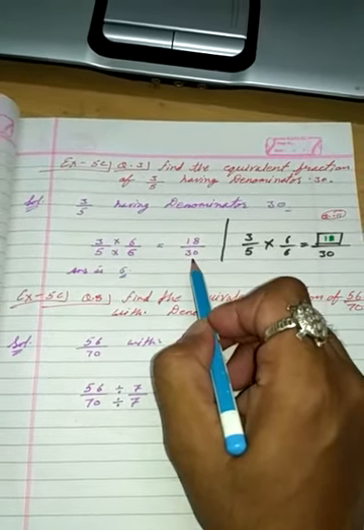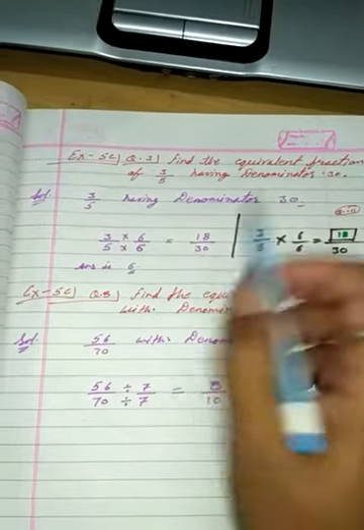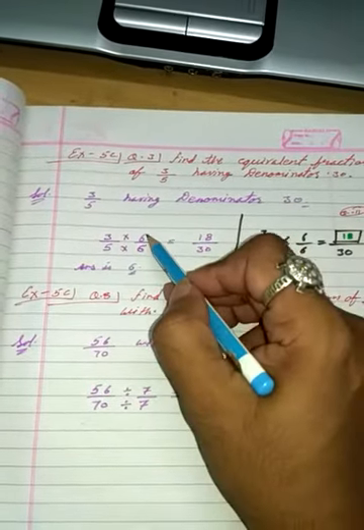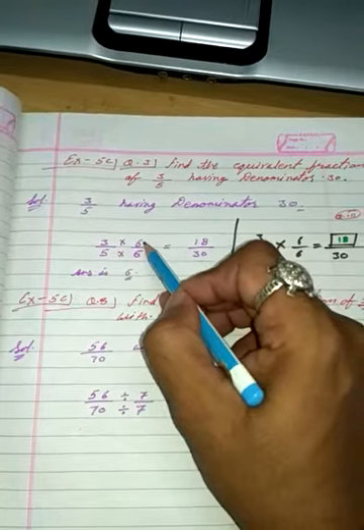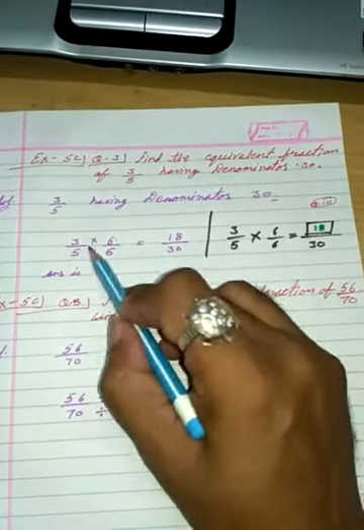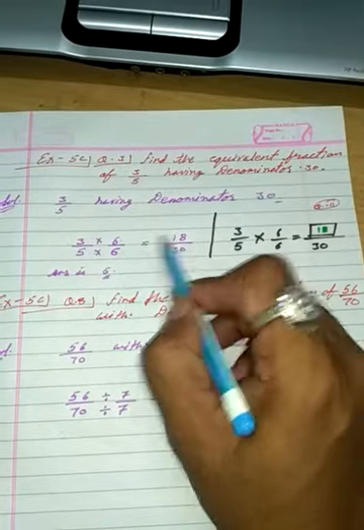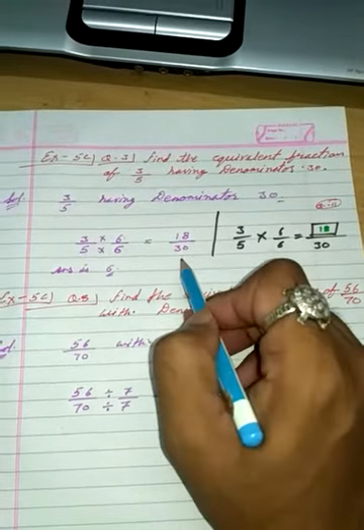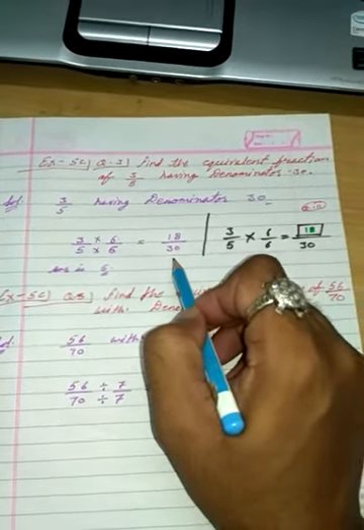So we multiply by 6 in both denominator and numerator. So the result is 3 multiplied by 6, 18. 5 multiplied by 6 is 30.